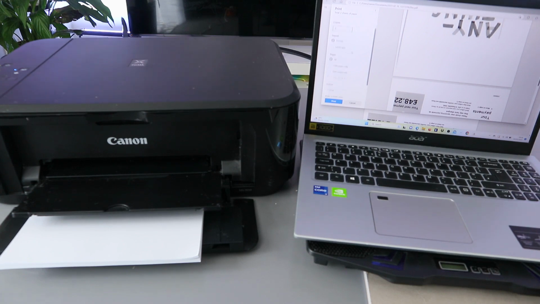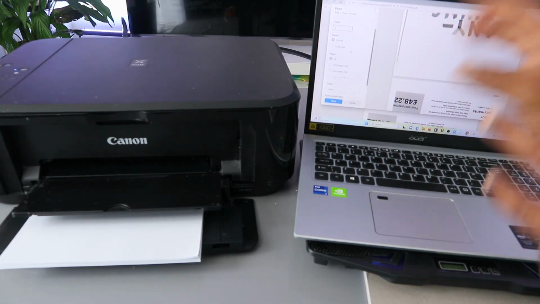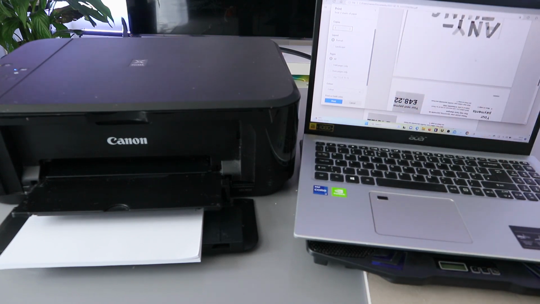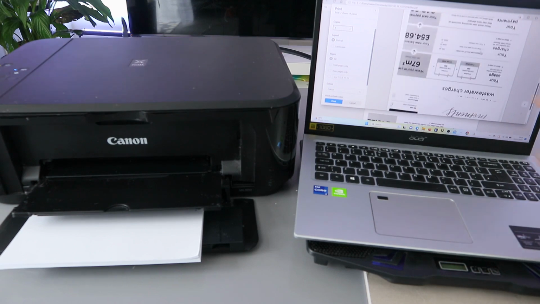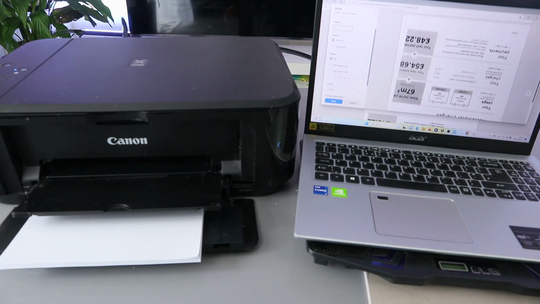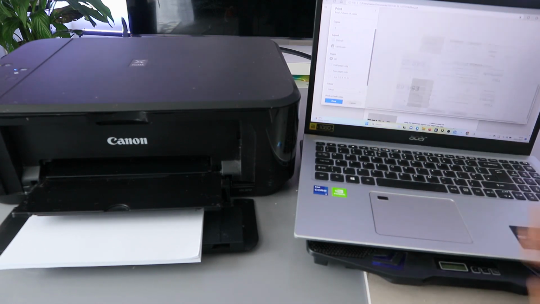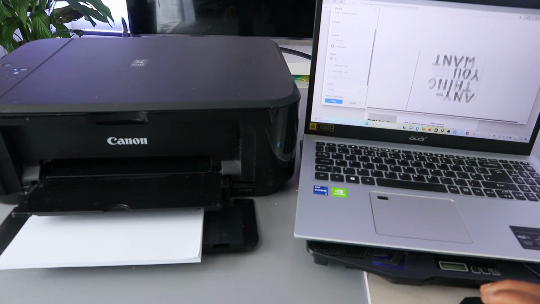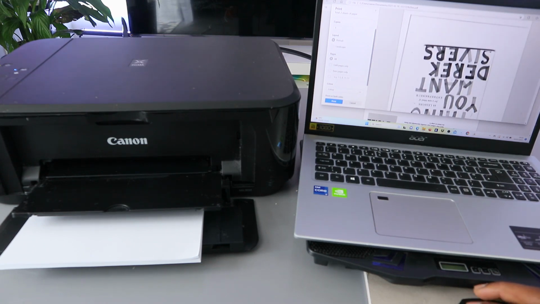Now the next thing is layout. You need to select the layout, portrait or landscape. If you check the image of the document, it is currently in portrait. If you want it in landscape, then you need to select landscape. I'm going to show you how landscape looks. Select landscape, you see the document. So this is landscape. But I like to have it in portrait. So now this is in portrait.